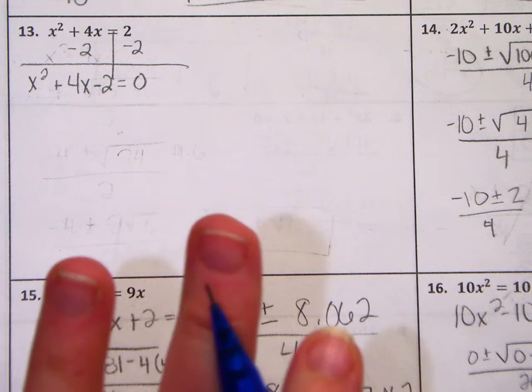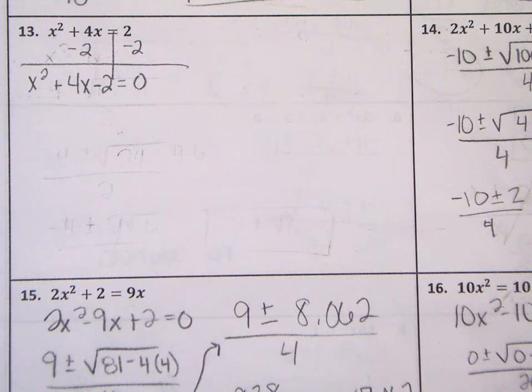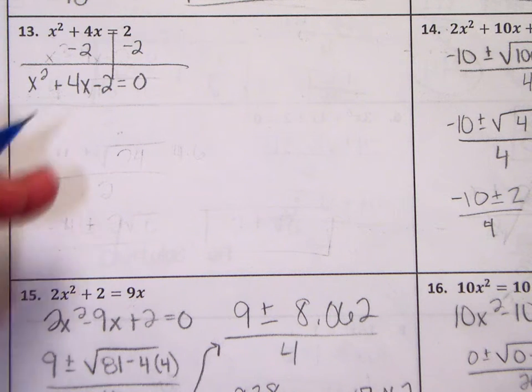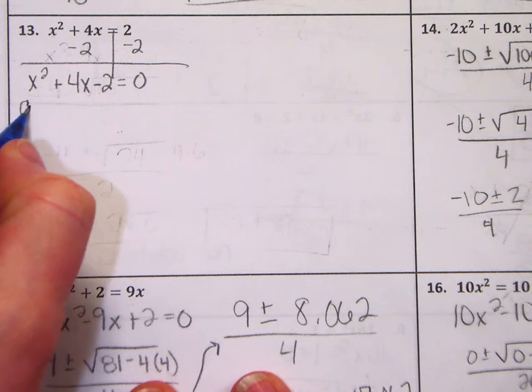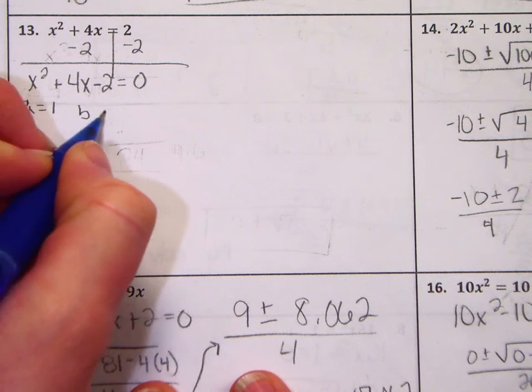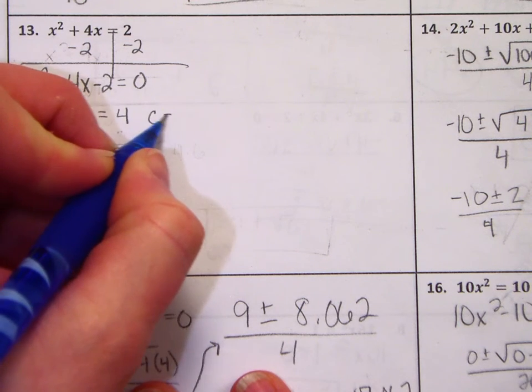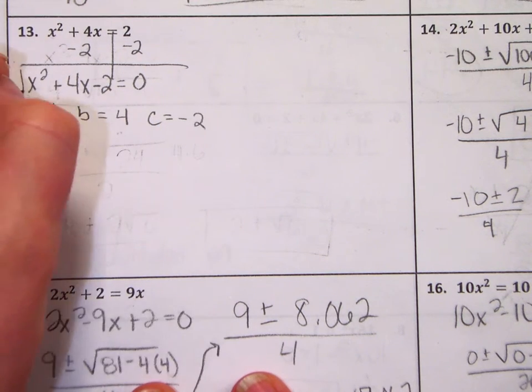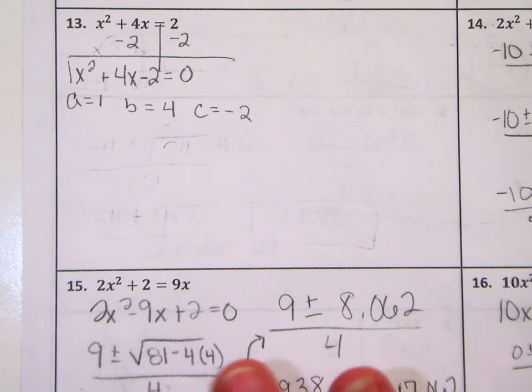When you move things, if you have to combine, they have to combine. Like if they have 2x squareds, they have to put those together. If they have 2x's, they have to put those together, and so on and so forth. The next step is to identify a, which is 1, b, which is 4, and c, which is negative 2. A is 1 because there's a 1 hiding in front of the x squared.